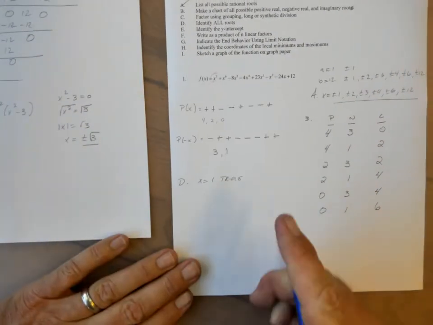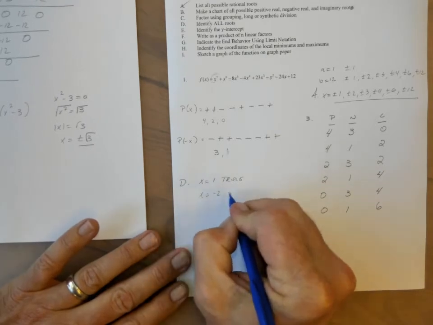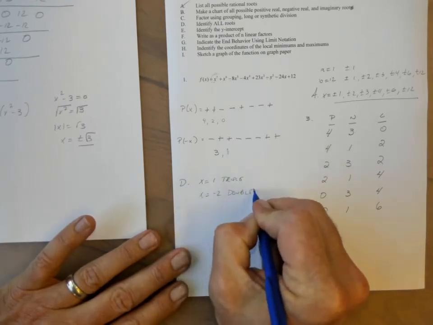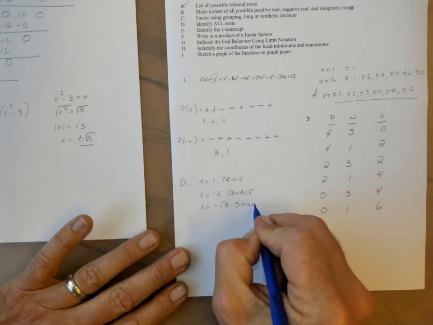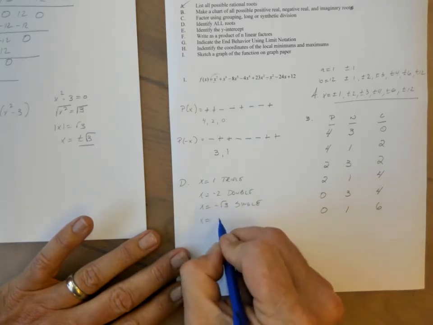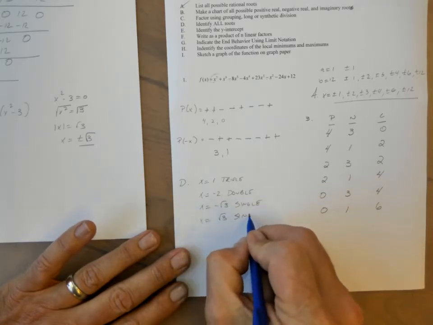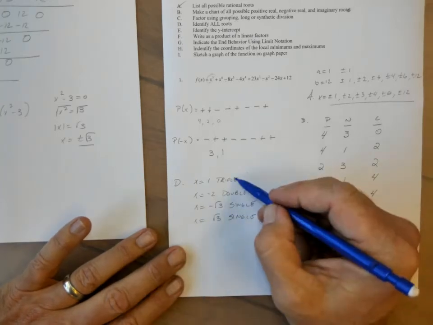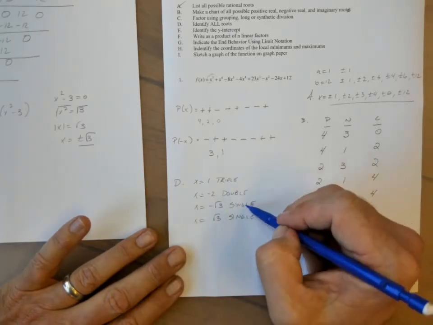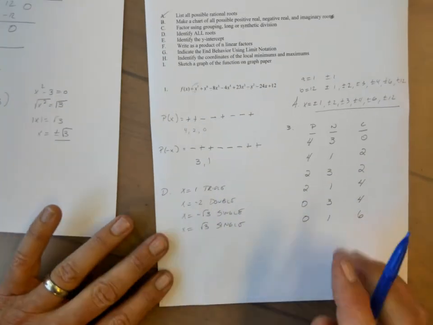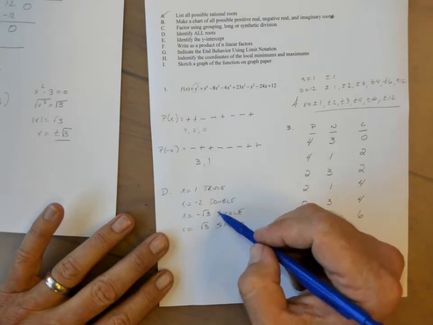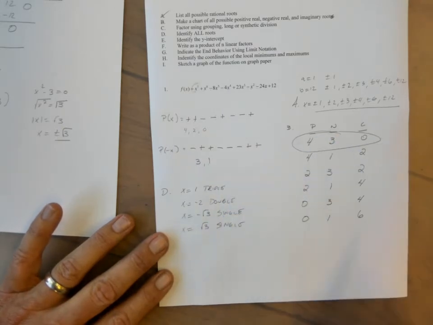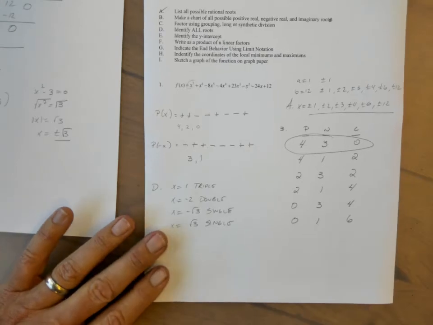Okay, so I'm coming back to here. x equals negative 2 is a double. x equals negative root 3 is a single. And x equals positive root 3 is a single. So triple, so there's 3, 4, 5, 6, 7. So that matches our degree. We have 3, 4 positive, 2, 3 negative. There we go. So that matches from our Descartes' rule of signs.